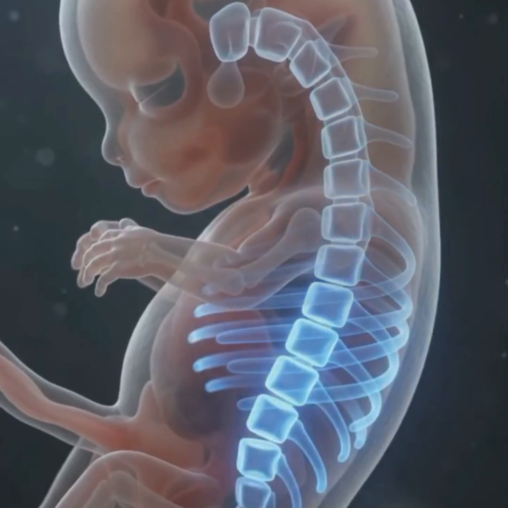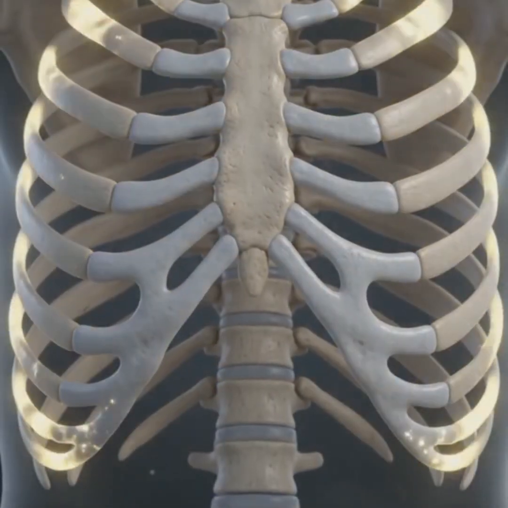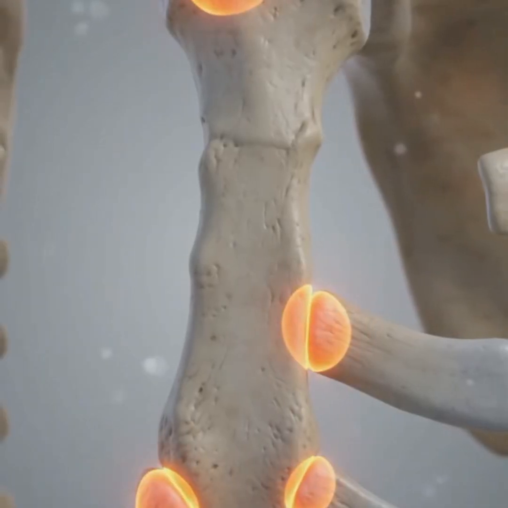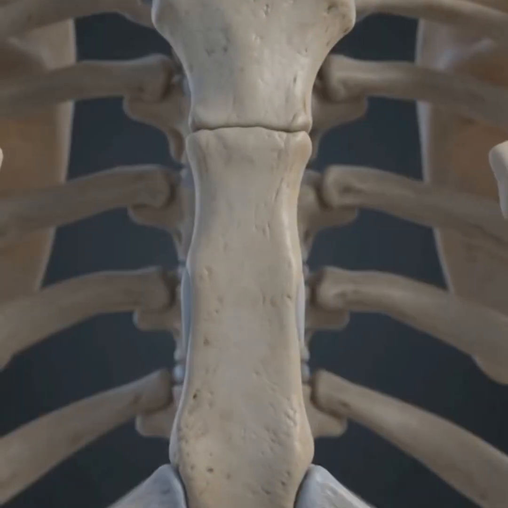Ribs develop from the sclerotome. Primary ossification begins at the costal angles. Sternal ends act as metaphyses. At puberty, secondary centers appear. They fuse by age 25.